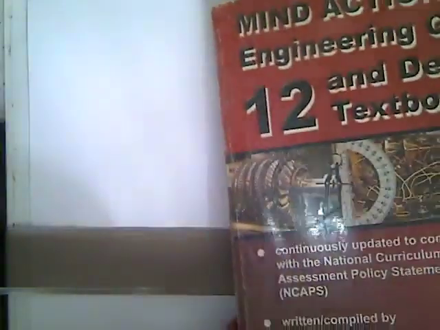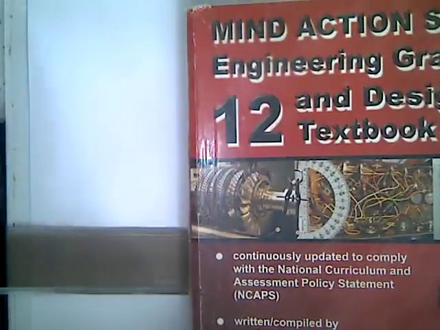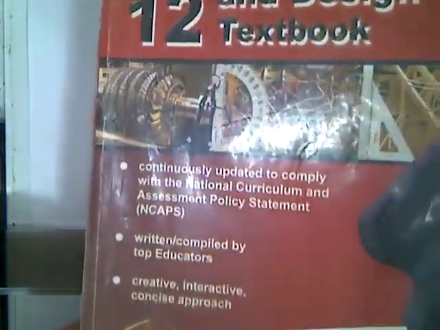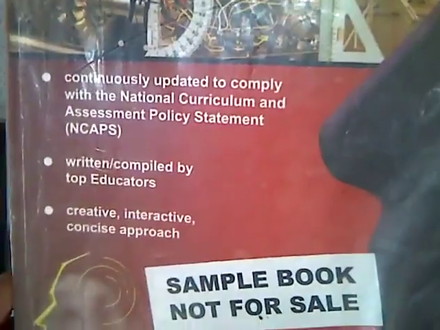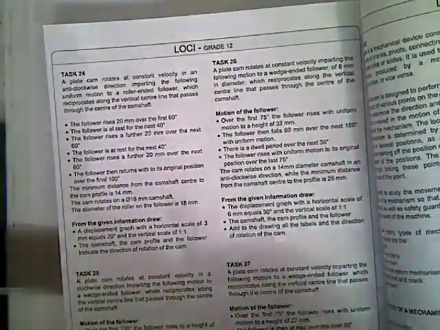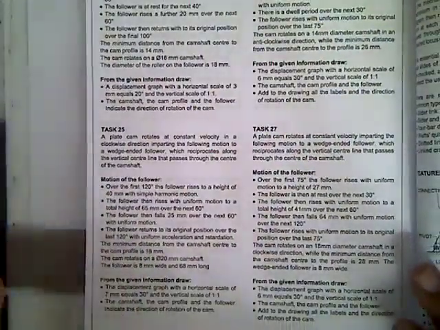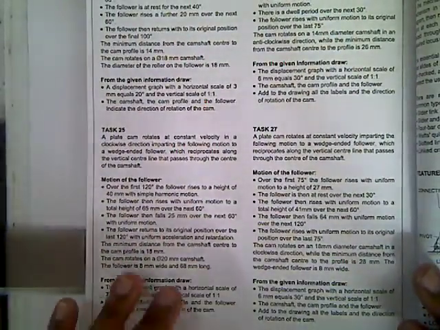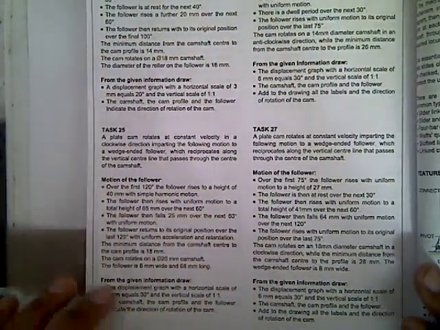It is this textbook, Mind Action, Engineering Graphics and Design, grade 12. This was a sample. It was not for sale. I'm not sure whether it is still available. It is task 25 on page 182. I saw this one as one that almost combined most of the different types of cam profiles.